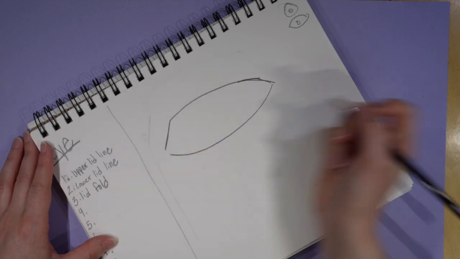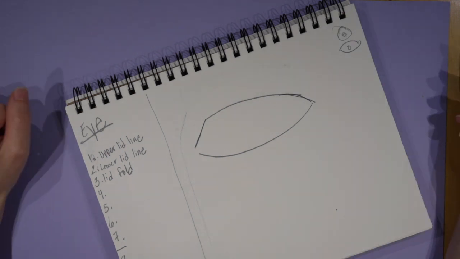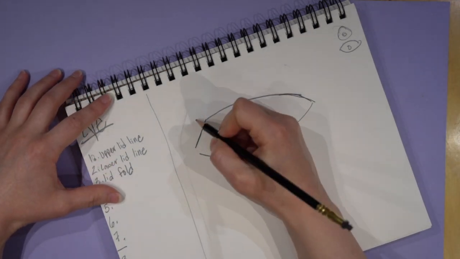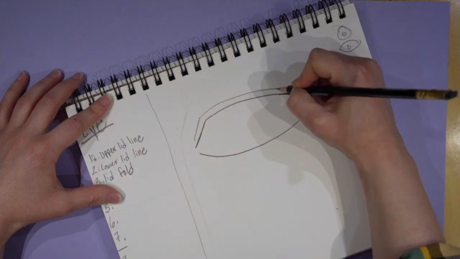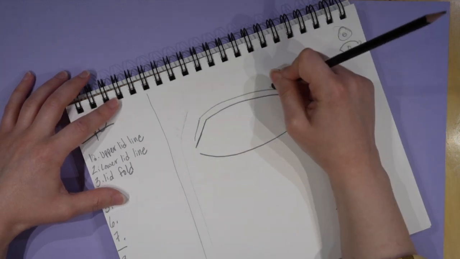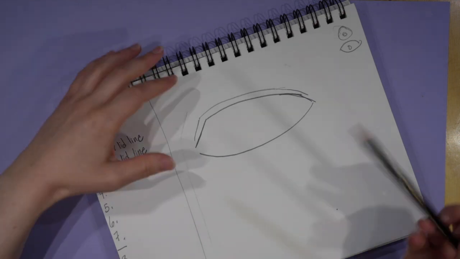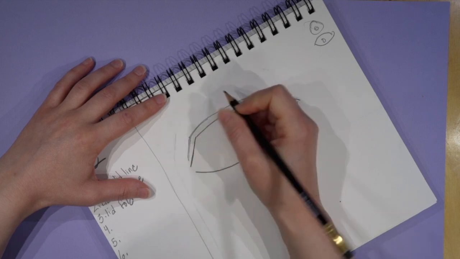Number 3 is your lid fold. A lid fold is where all that extra skin goes. So if your eye is closed, there's enough skin there to cover up the whole eye opening. But when you open your eye, where does the skin go? Well, it kind of folds back up into your head, which is sort of gross, but you can see where it does it. It happens just here above your eyelid. And because it is a fold, going back into your head, there's also a little bit of a shadow here. So I like to add that in.